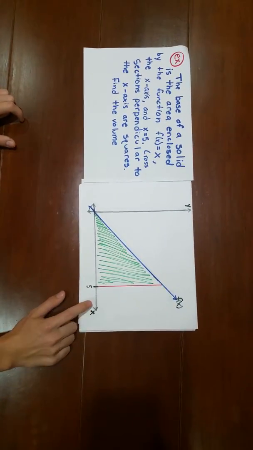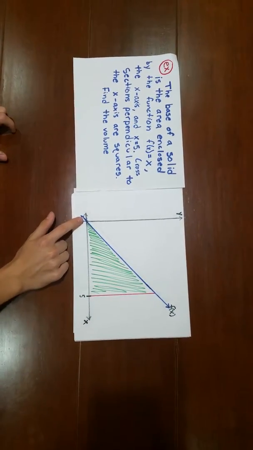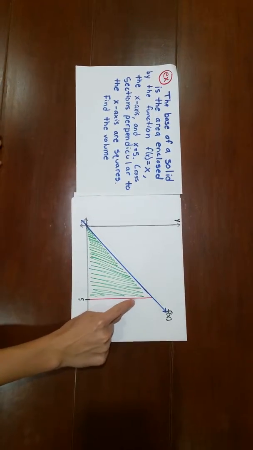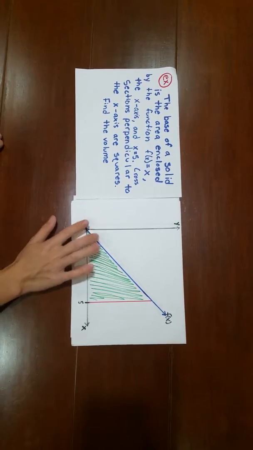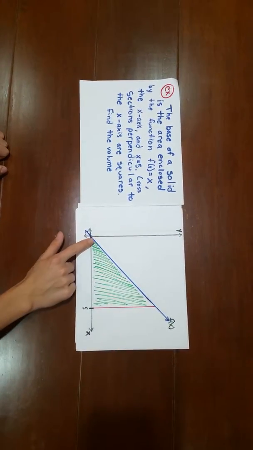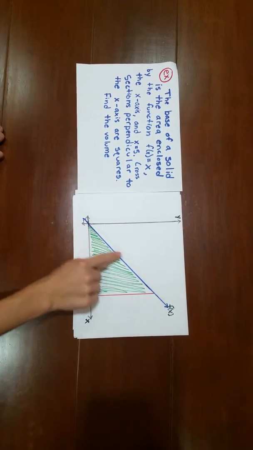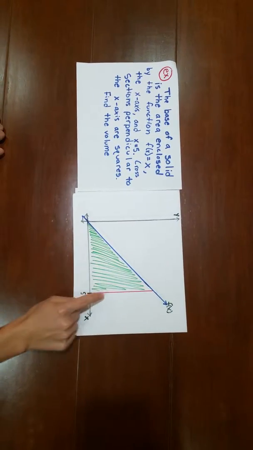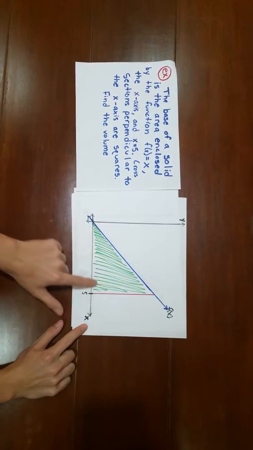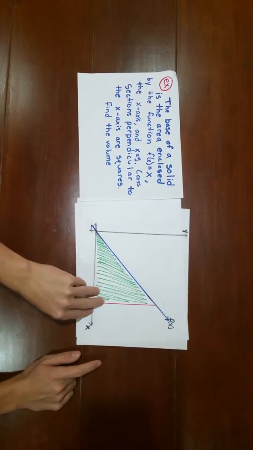So as you can see here, I've represented the function f of x is equal to x with this blue line, x is equal to 5 with this red line, and the x-axis and y-axis here. Now, this green area is the area enclosed by f of x, x is equal to 5, and the x-axis. So shaded in green there is the base of the solid that's created.